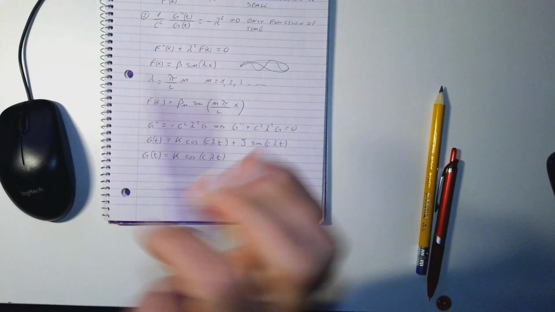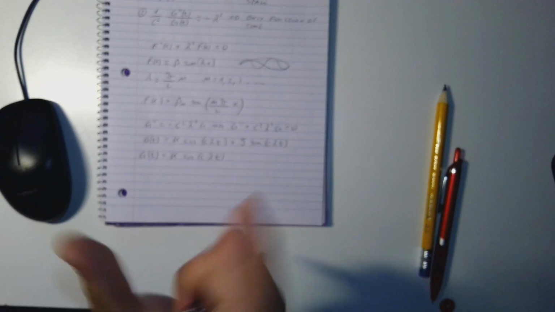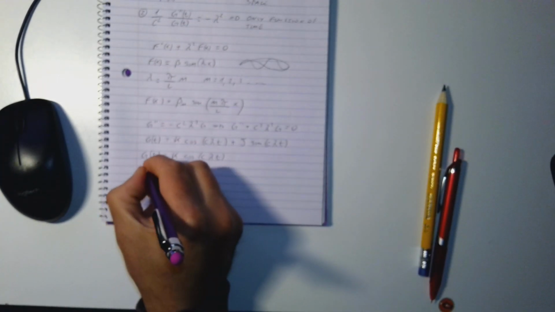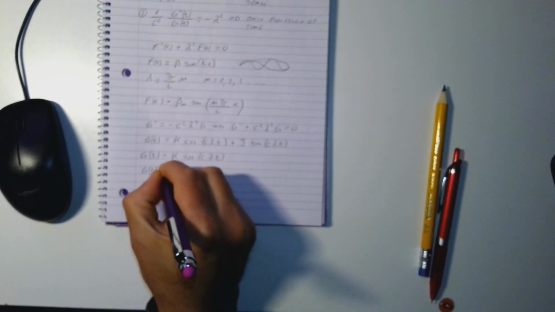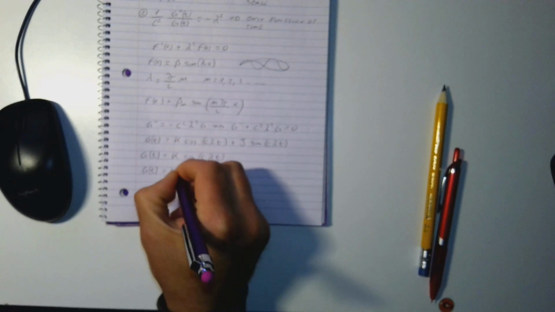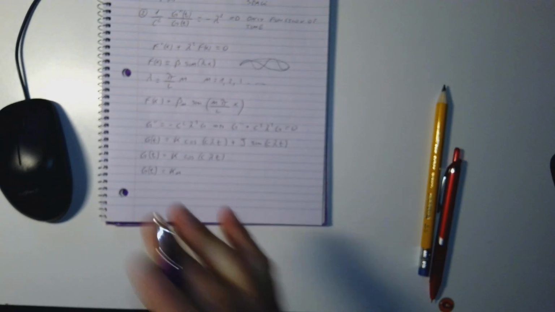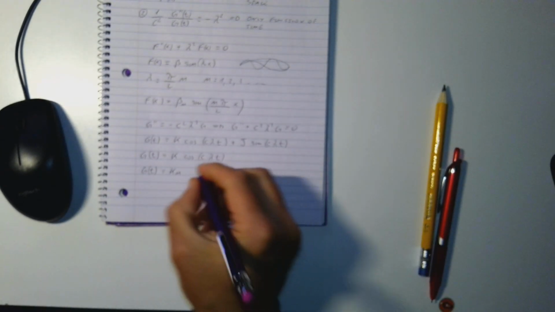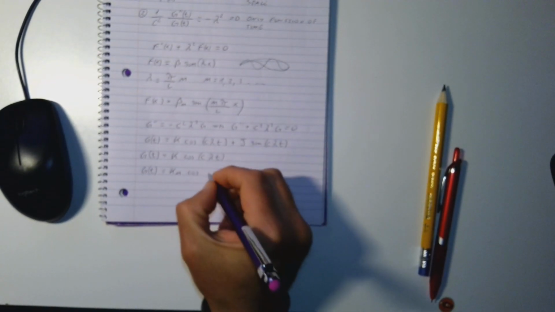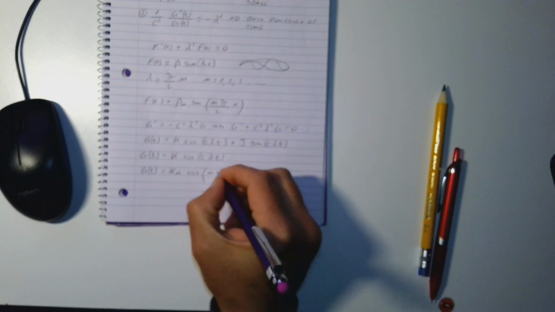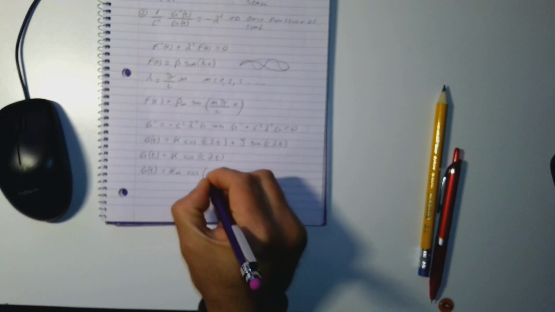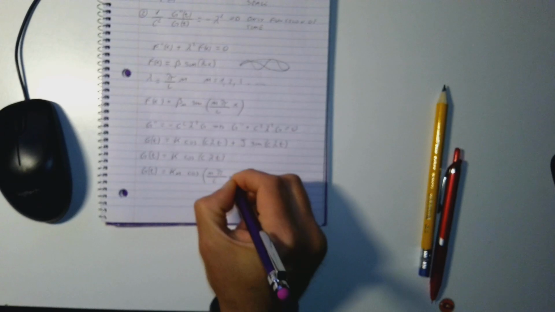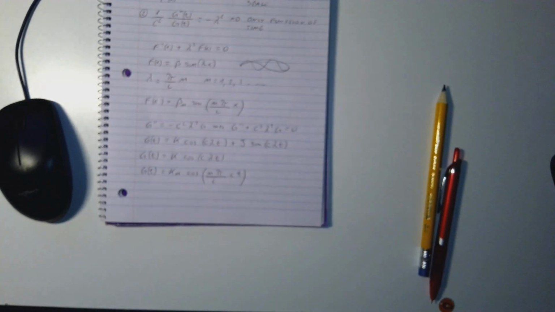It comes from the same constant that equates the two functions. So we can rewrite this one as g of t equal to k n, because again it repeats, cosine of n pi over L c t.